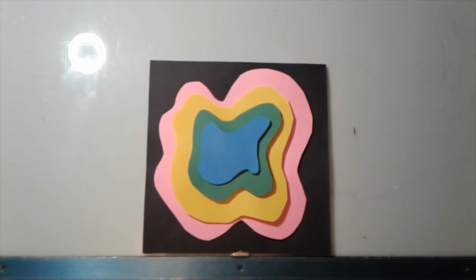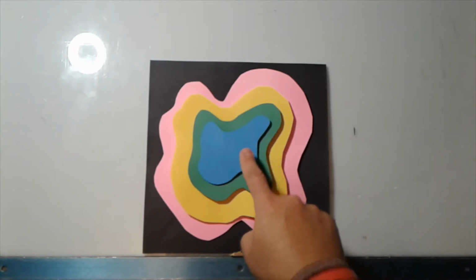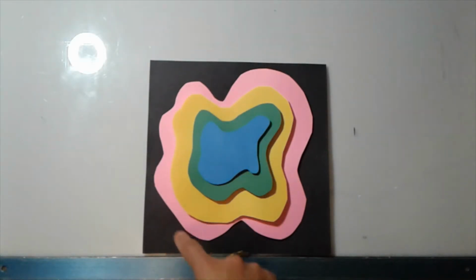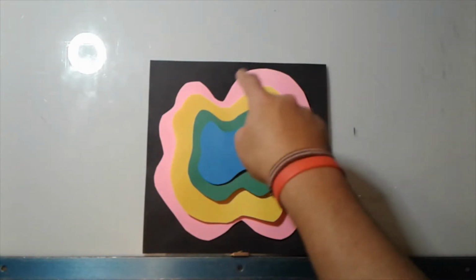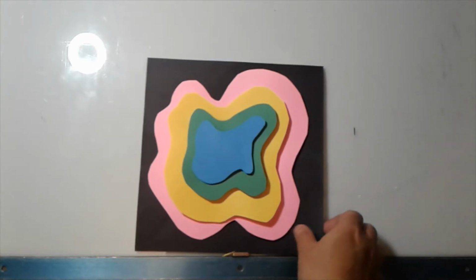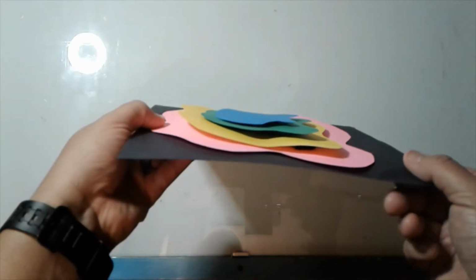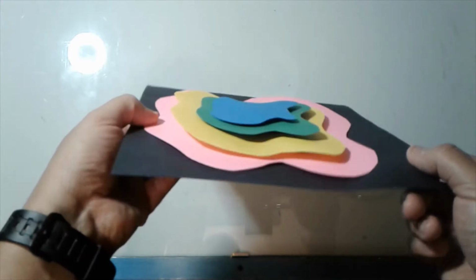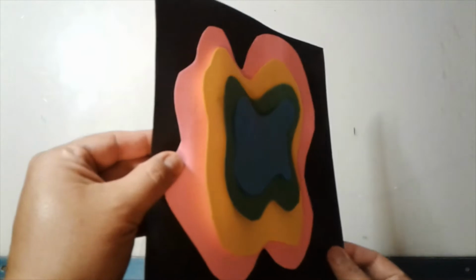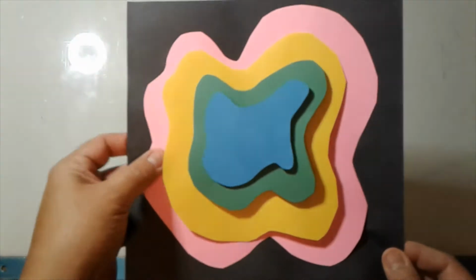So here's what our final piece is going to look like, my friends. See how it's like one shape inside another, inside another, inside another? All organic looking shapes. Curved lines, little dips, bumps, no angles, no points, no corners, no straight lines. And if you look at the way I did this, it's kind of coming off the surface of the paper. Gives it a cool three-dimensional look. I'm going to show you how to do that right now.